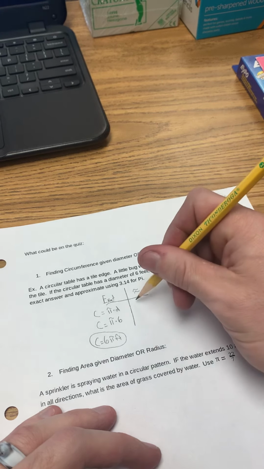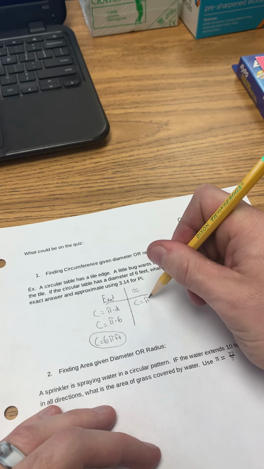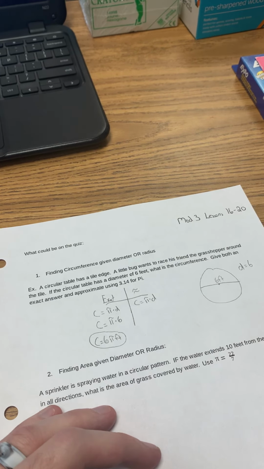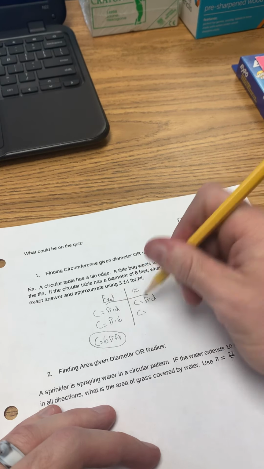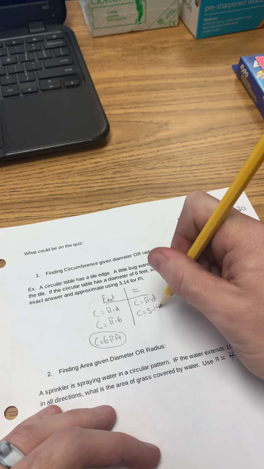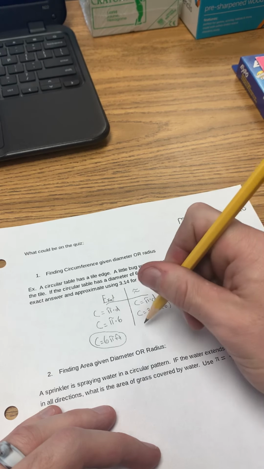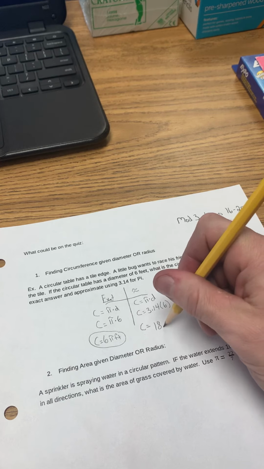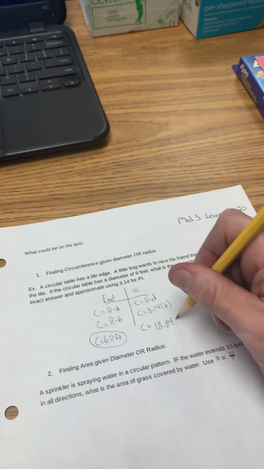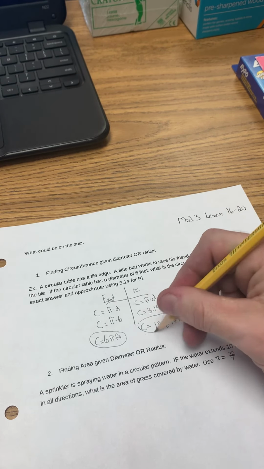My approximate though, C equals pi D. Same formula, but now we're substituting in for pi. So C equals 3.14 times 6. So now I'm going to get my calculator. 3.14 times 6 leaves me with 18.84 feet.